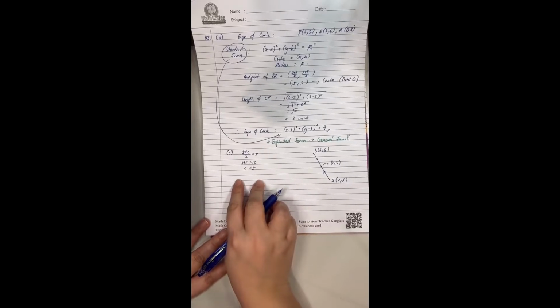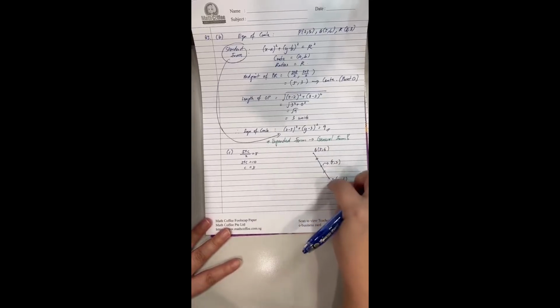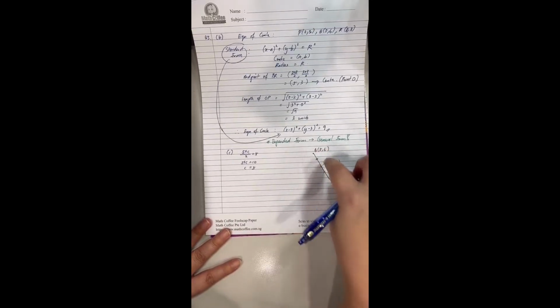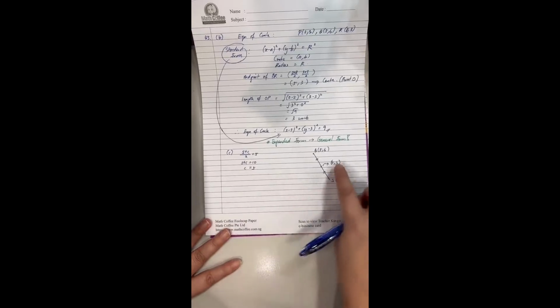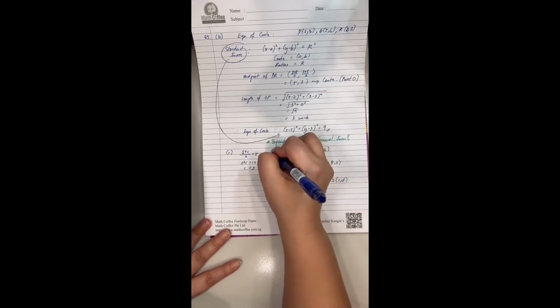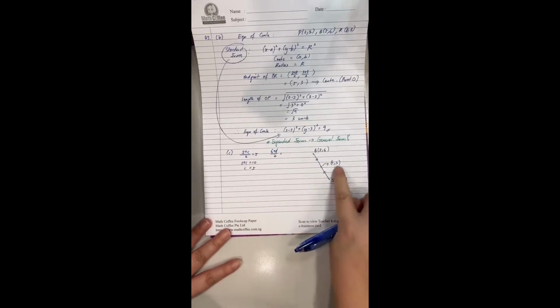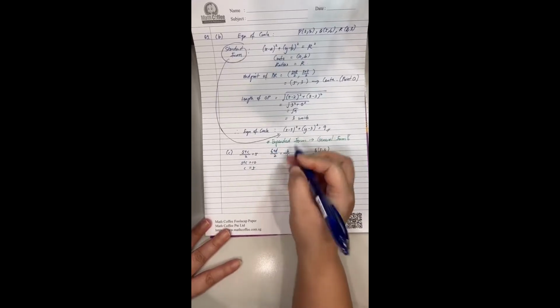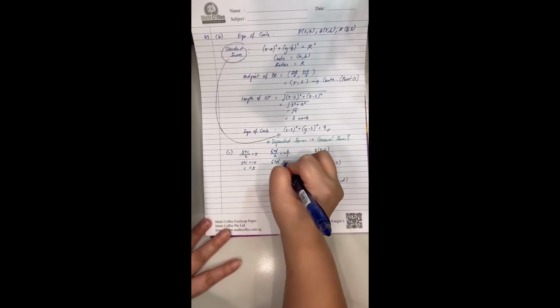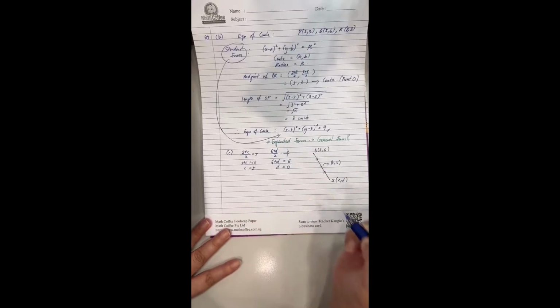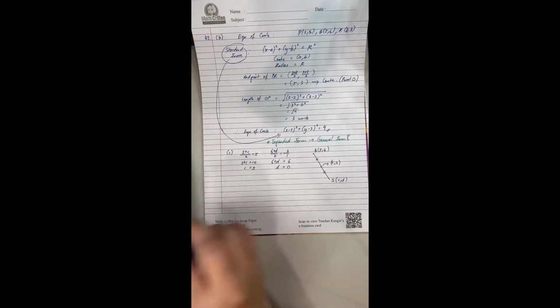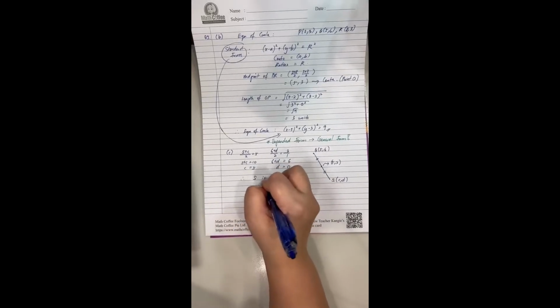Do the same thing for the y coordinate. No need for simultaneous equations. It's just finding the average of the coordinates and equating them. So 6 plus d divided by 2 is equal to 3. Cross multiply, 6 plus d is equal to 6. So my d is equal to 0. Therefore, we know that S is (5, 0). Done.